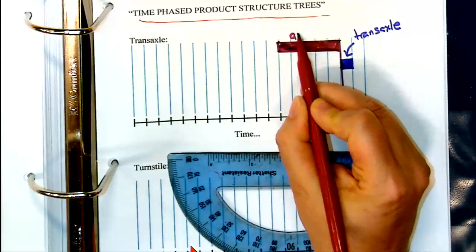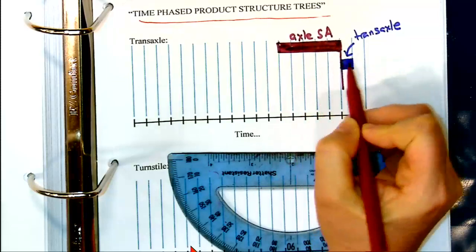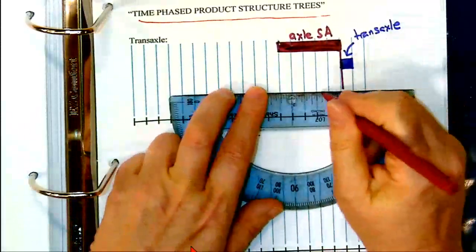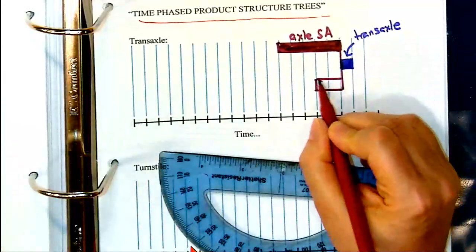This is the axle. This is us working on it. There it's finished, and then you can begin the final assembly. The transmission subassembly, you don't need so much time. Only 2.